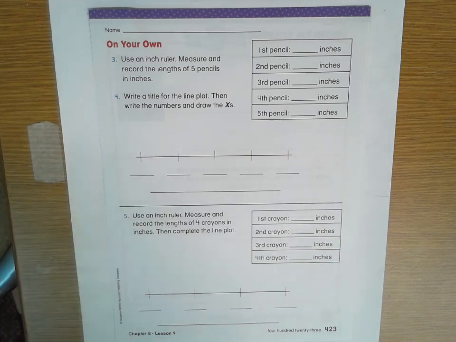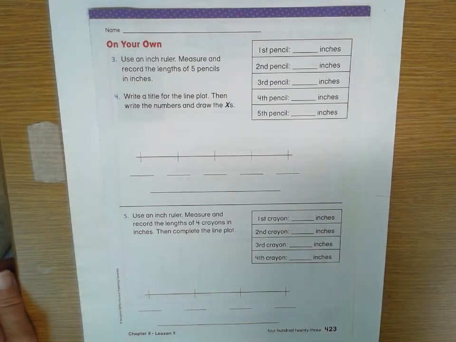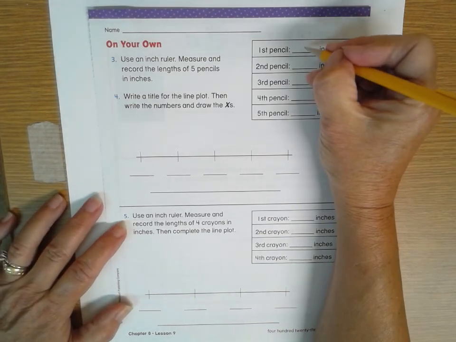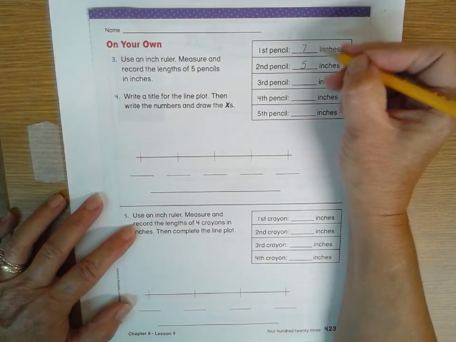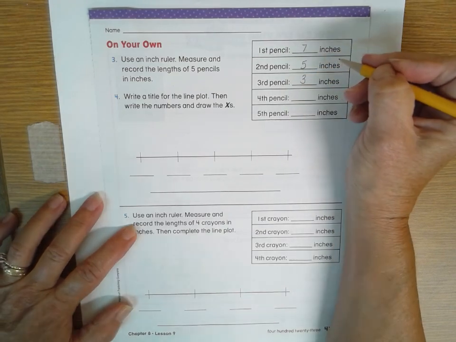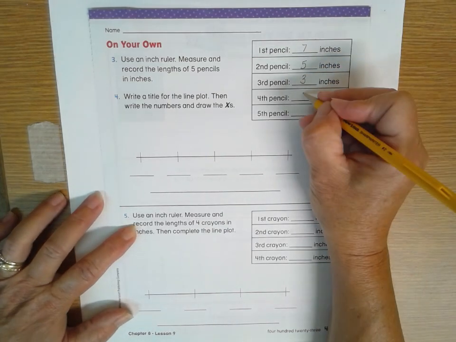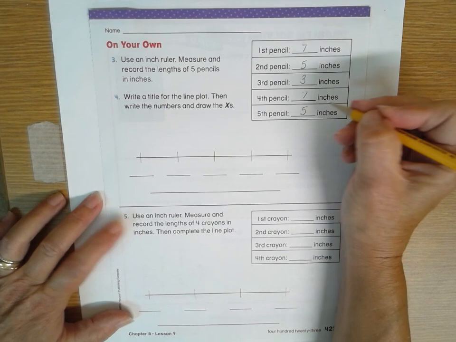And it says use an inch ruler, measure and record the lengths of 5 pencils in inches. I have done that. So I'm going to say the first one was 7 inches, the second one was 5 inches, the next one was 3 inches, that's a short pencil, then 7 inches and 5 inches.